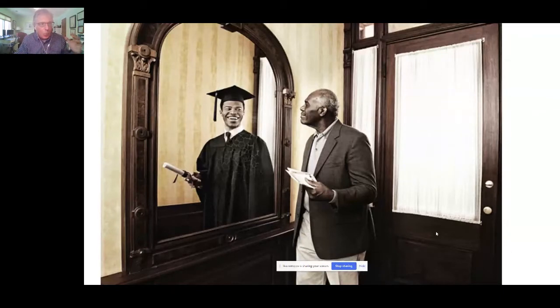But one of the reasons I'm sharing this screen, I love this series of photographs because they remind me, and we all need to be reminded, that just because somebody is old doesn't mean they're different.